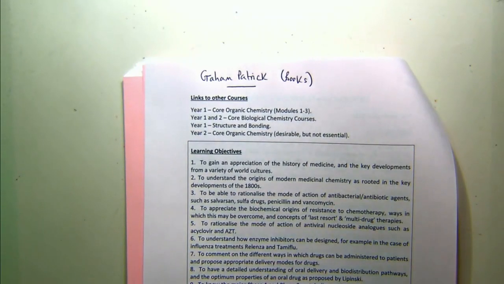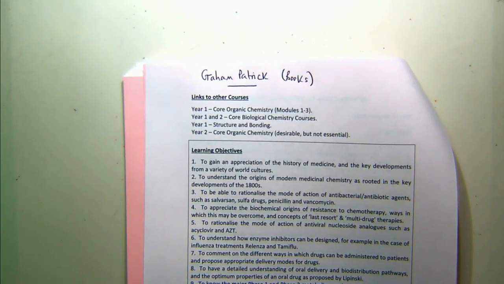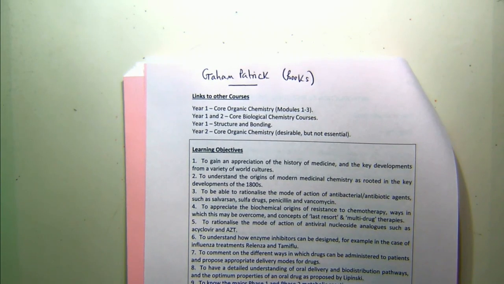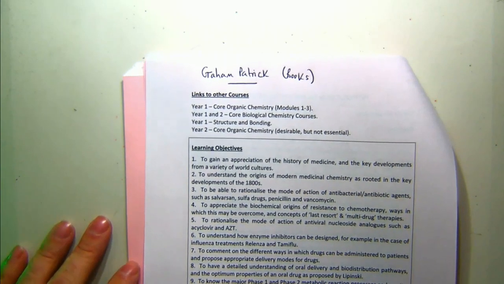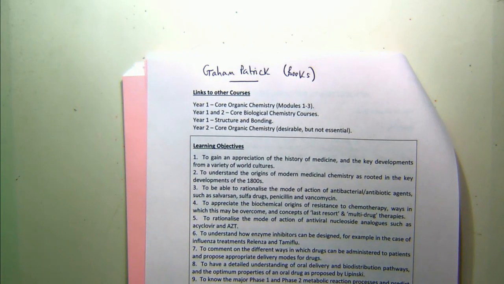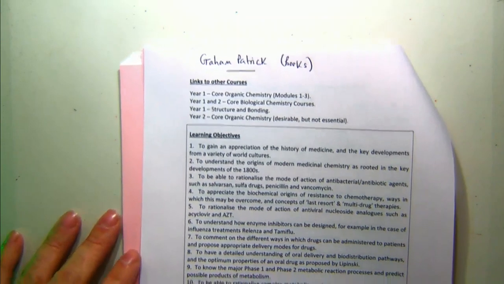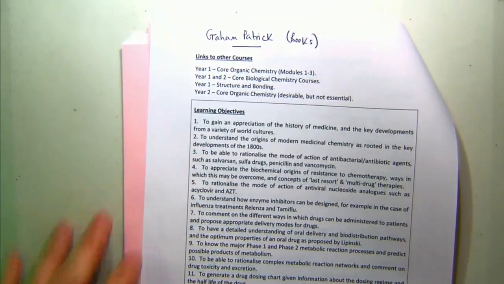None of them are really a course book, because what I'm doing here is trying to pull together lots of different things, but you'll find things in his books that link through to some of the key ideas from this and other courses. But I wouldn't describe them as a course book, but if you're interested in the area, they're good primers to medicinal chemistry. And we've got a set of learning objectives, and we'll be working through roughly 2 of those each lecture.